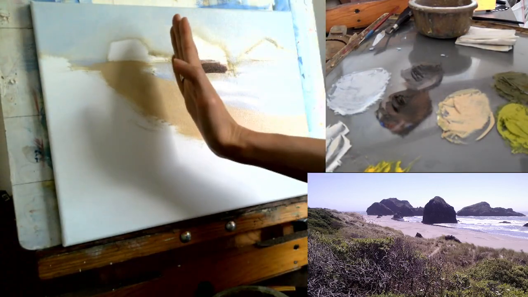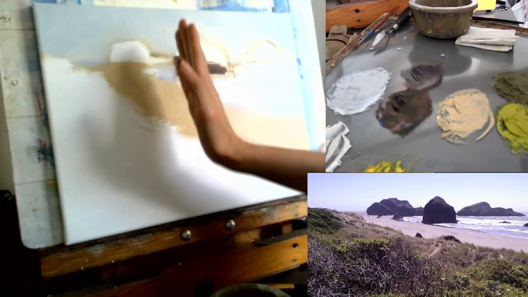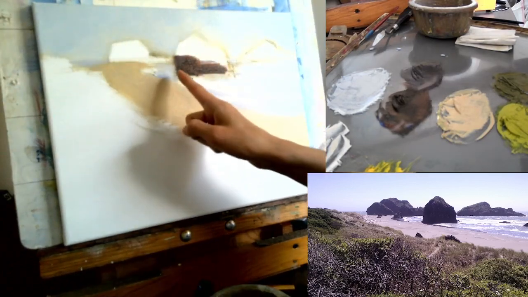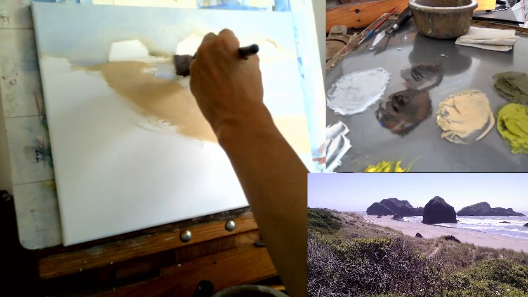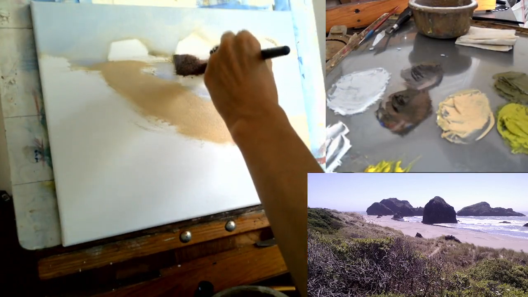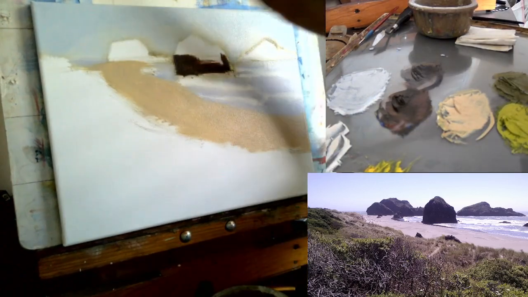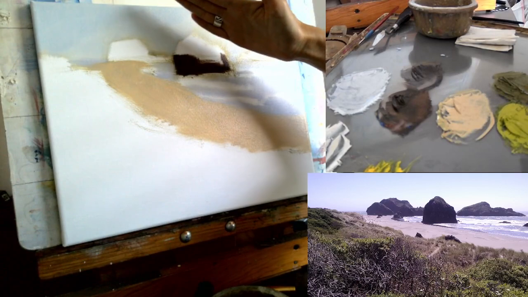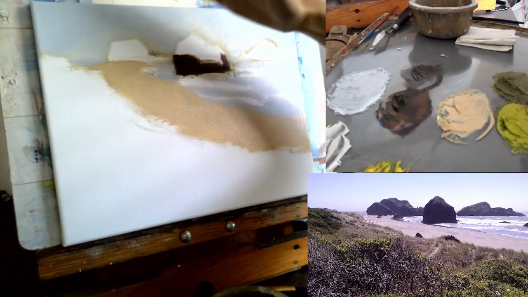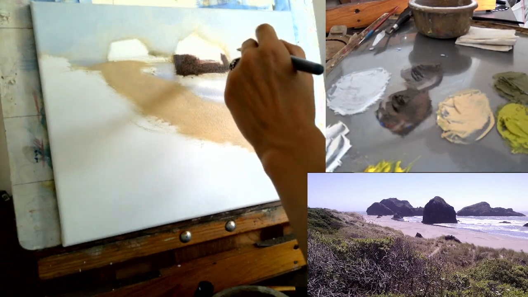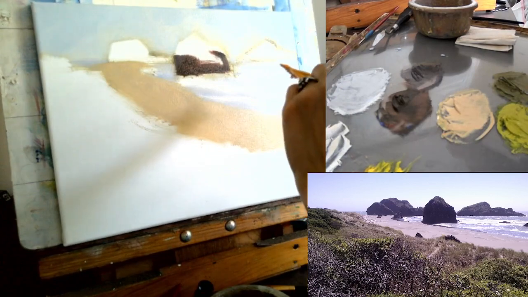So on the left side and the right side, see this, the angle is fairly straight on this side. It angles a little bit in on this side. And then the top right, the top left, I check my angles carefully.